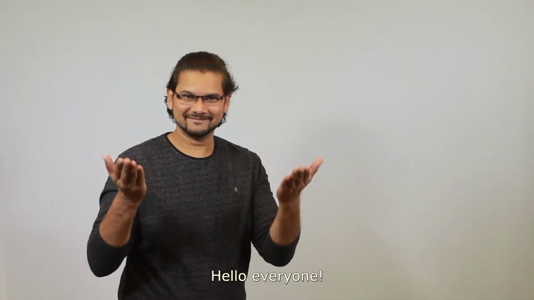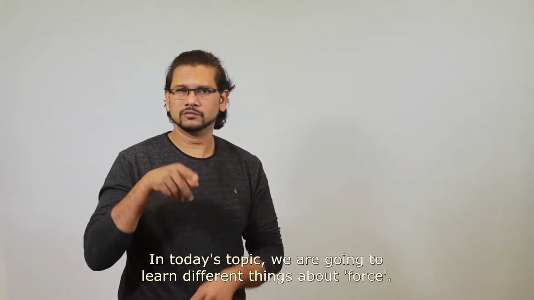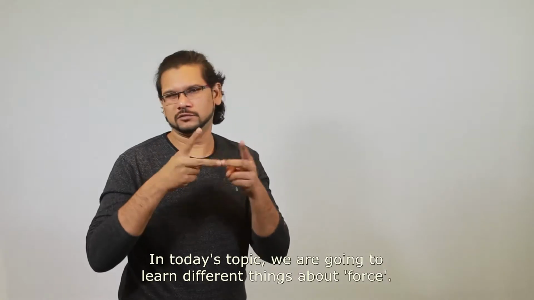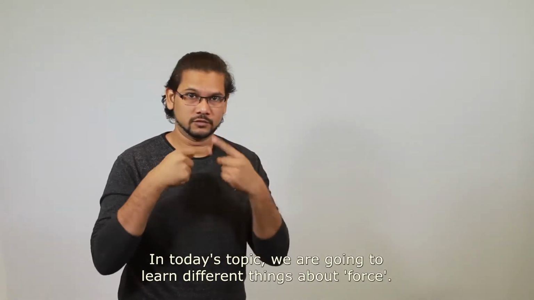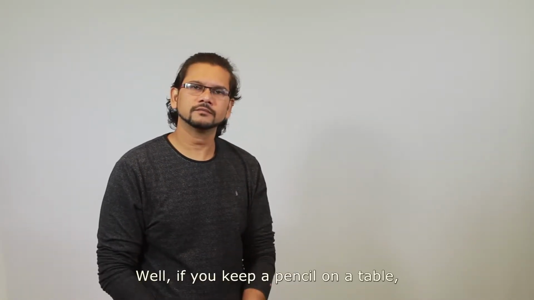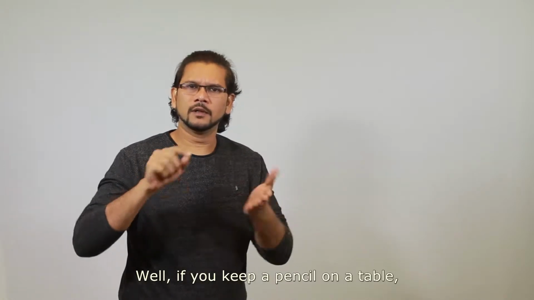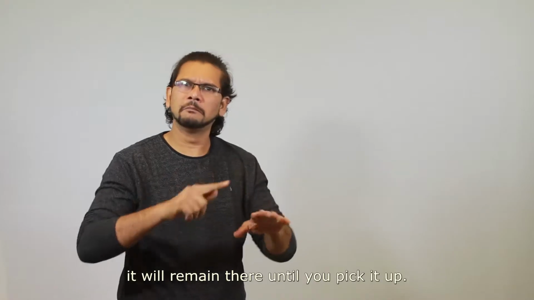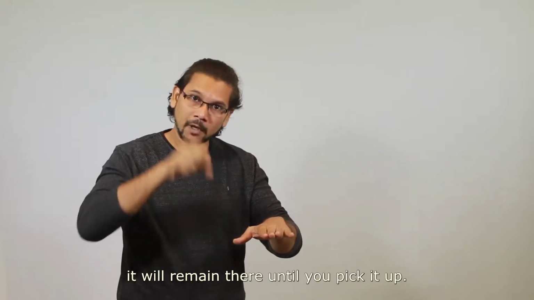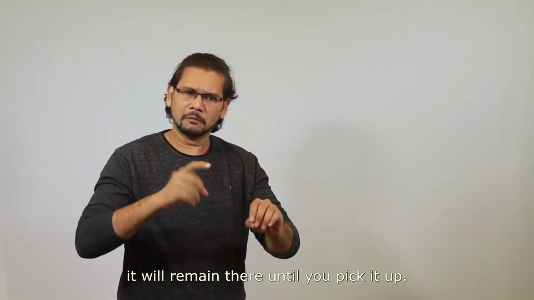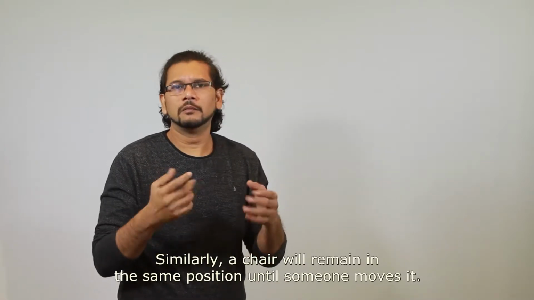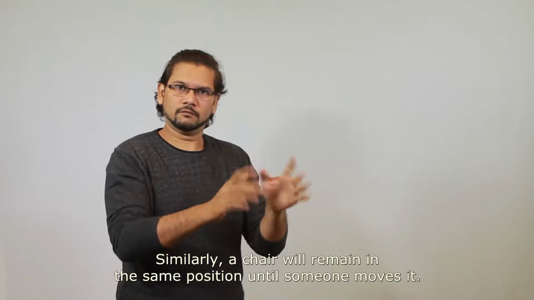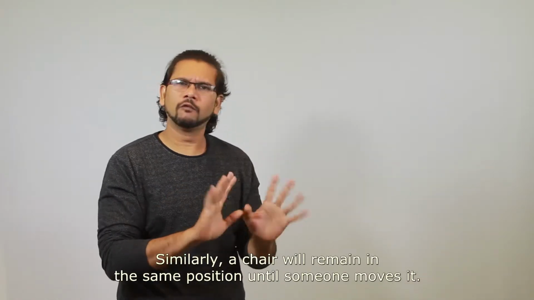Hello everyone. In today's topic, we are going to learn different things about force. Force. Well, if you keep a pencil on a table, it will remain there until you pick it up. Similarly, a chair will remain in the same position until someone moves it.